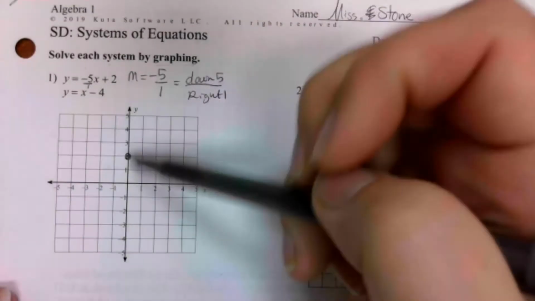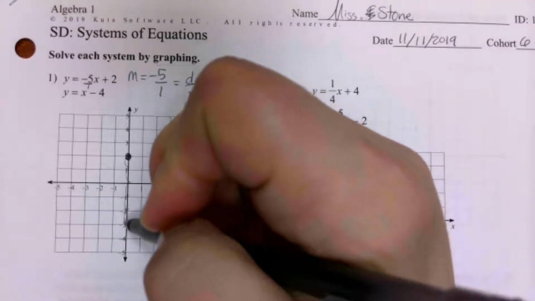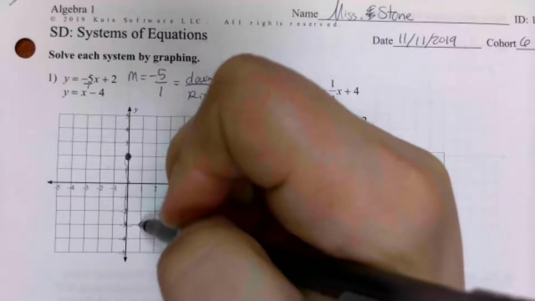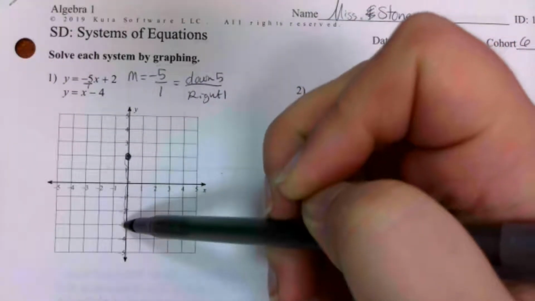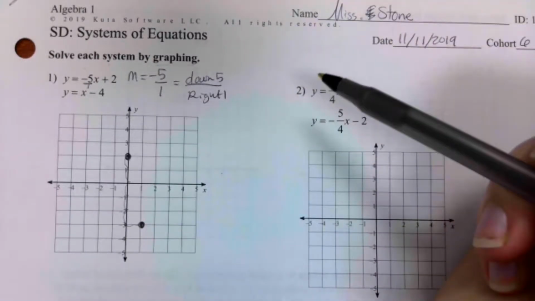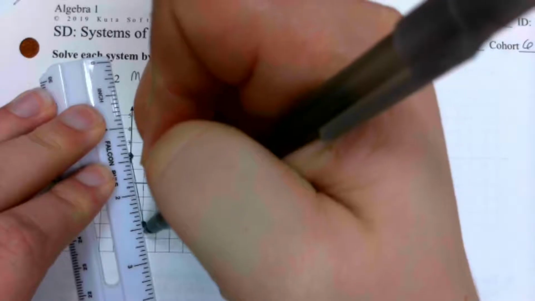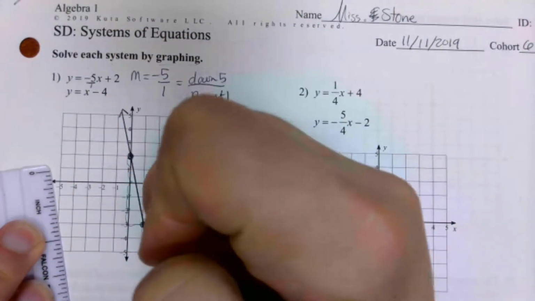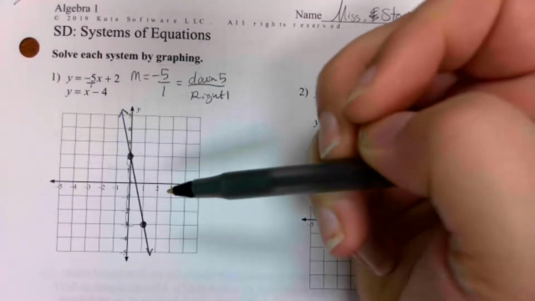So from my intercept, I count down 5 and to the right 1. Notice there is no dot here. You can draw these little curves if you would like, but the only 2 dots should be there. Now we're going to connect them. Make sure you put arrows. Make sure your line is actually going through those points.